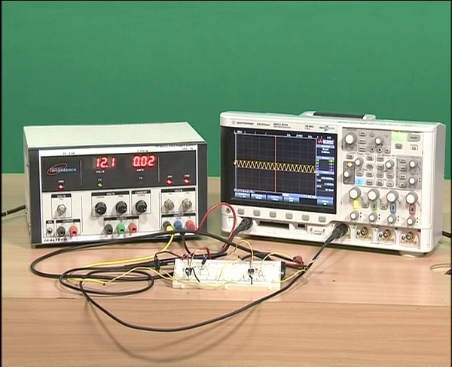Now, connecting the input signal and supply sources, we will observe the signal at various points, we will verify the passband gain, and then we will verify the cutoff frequency. After that, we will see whether the desired roll off rate is met or not.